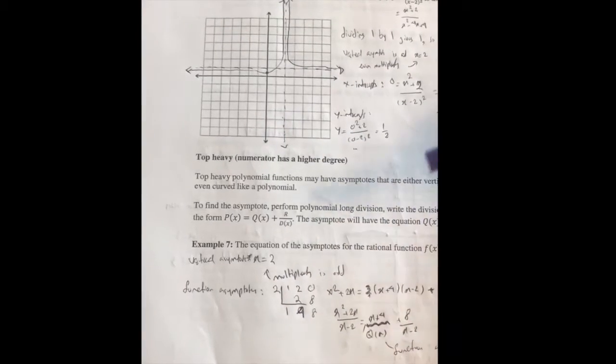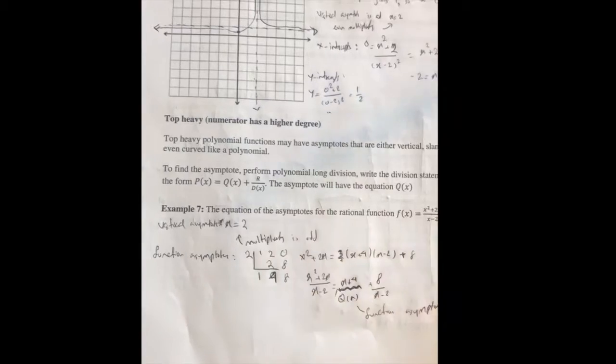Now, the last type of rational function, our third type, is a top-heavy rational function. Top-heavy rational functions may have asymptotes that are either vertical, slanted, or even curved like a polynomial. To find the asymptote, we have to perform polynomial long division and write the division statement in the form p of x equals q of x plus r over d of x. The asymptote will have the equation q of x.